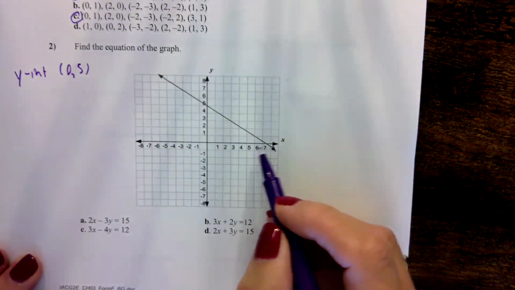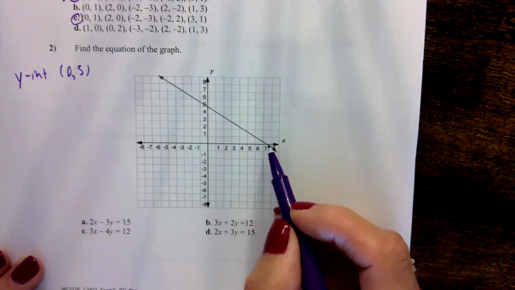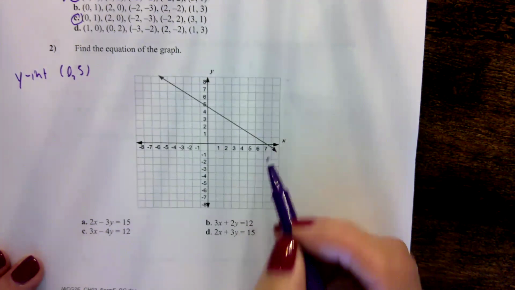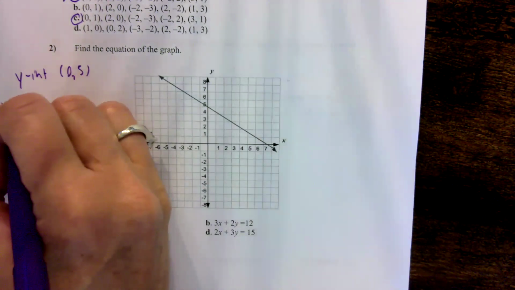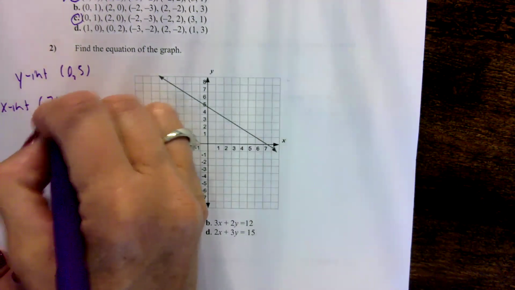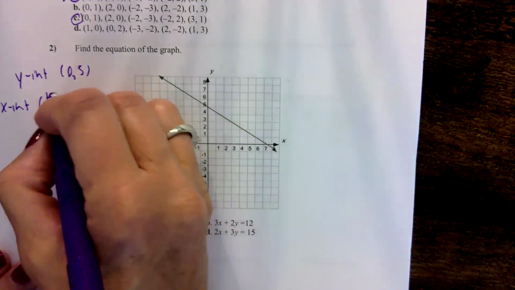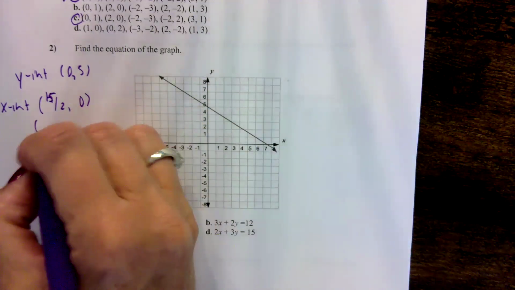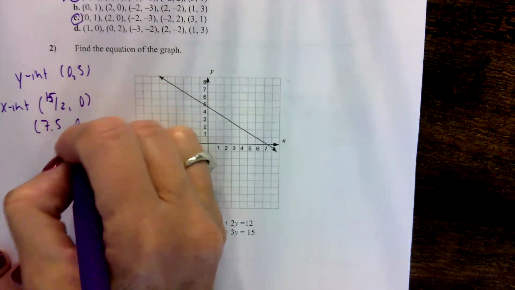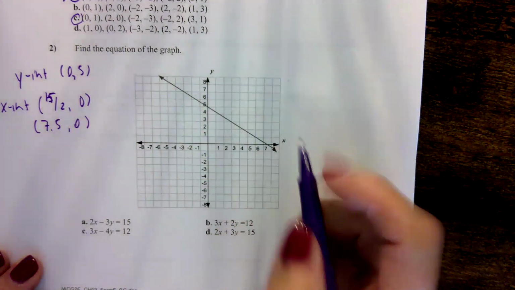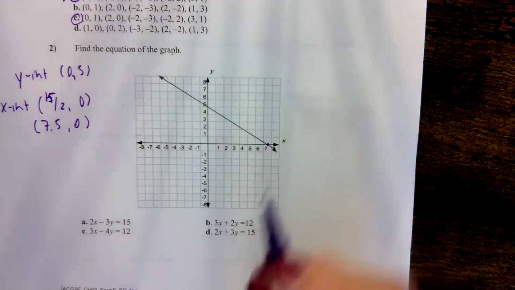And then this x-intercept, we can't really see. It looks like it's at 6.5 or 7.5. I'm sorry, 15/2 and 0, which would also be 7.5 and 0. That's what that looks like there for the x-intercept.